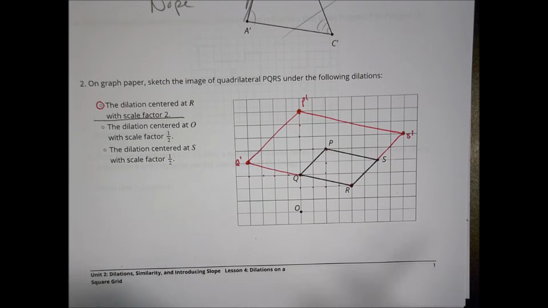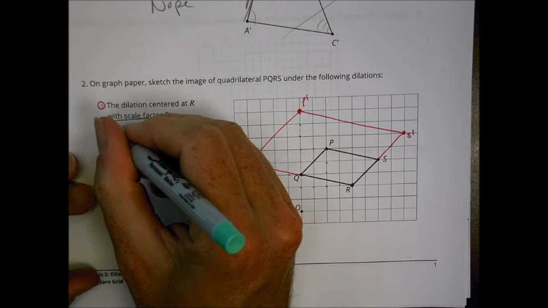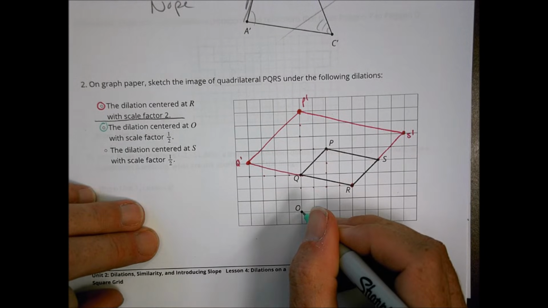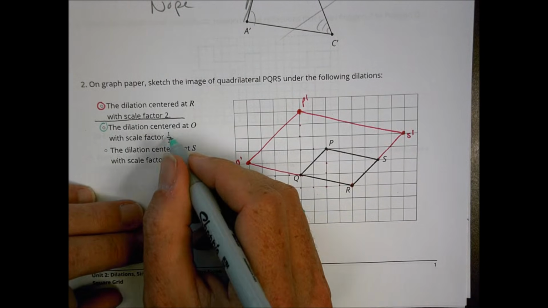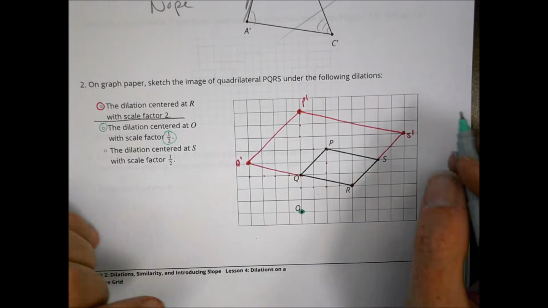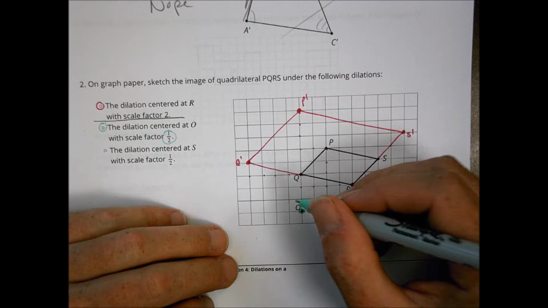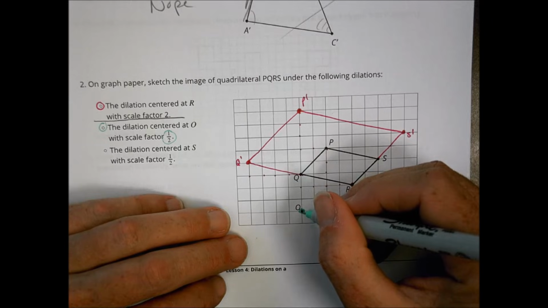For our second one, the dilation centered at O, right here, with a scale factor of 1/2. So what I'm doing this time is seeing how far away the initial point Q is from the O.